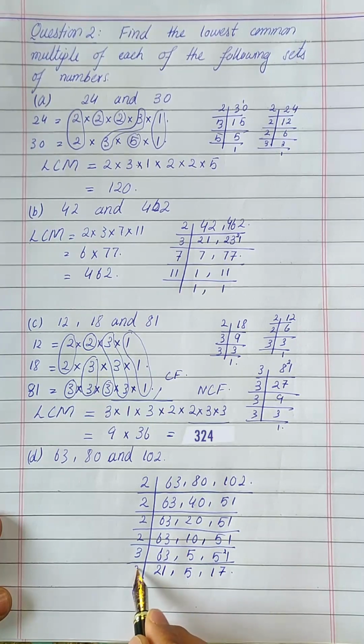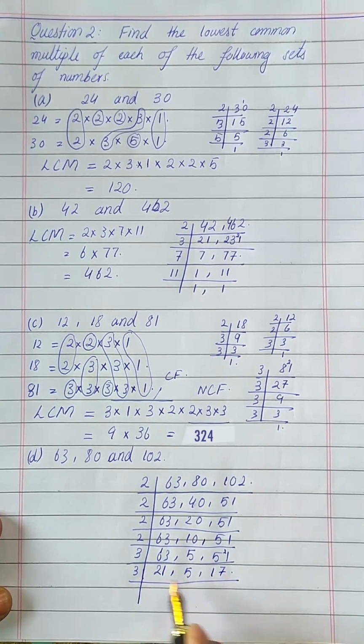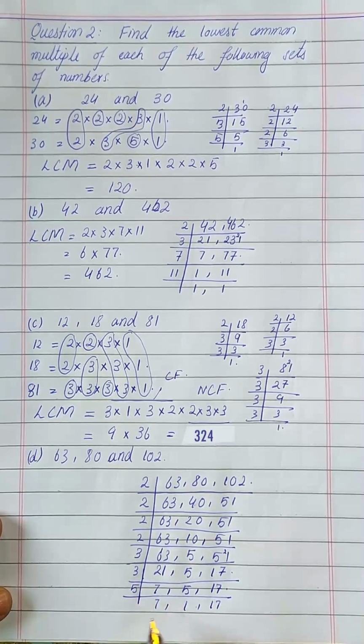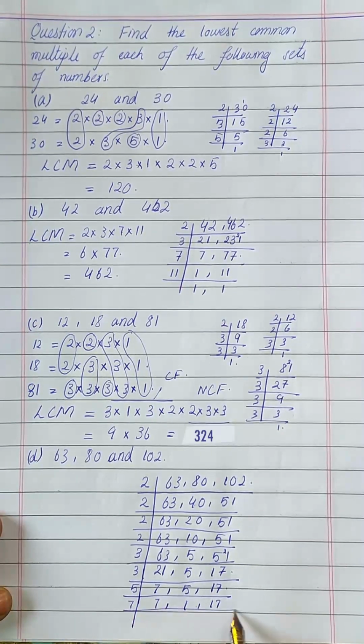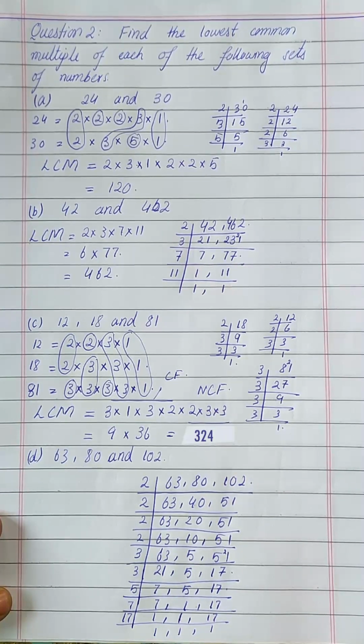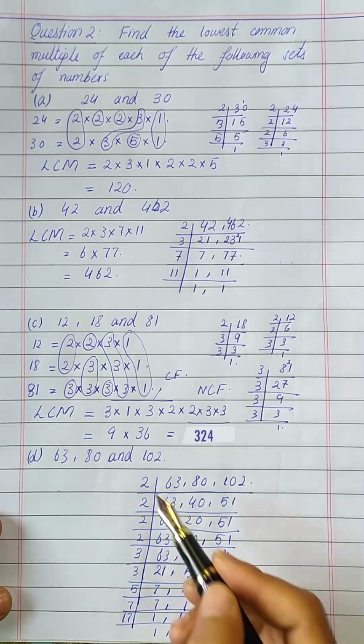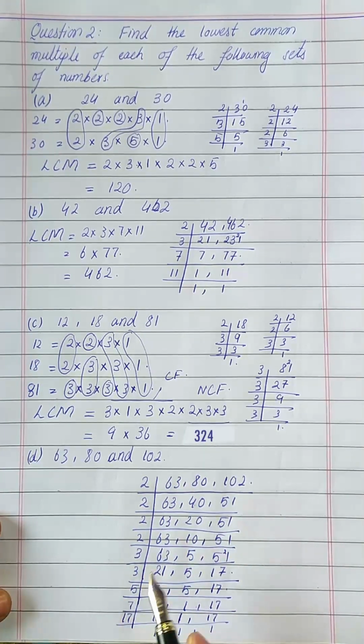And then again with the table of 3, because 3 can divide 21, so 3 7s are 21, and 5 will remain the same, and 17 as well. And then 5 1s are 5, 17 will remain the same as well as 7, and then 7 1s are 7, and 17 will remain the same, and then 17 1s are 17, and in the end we will be left with 3 1s, so we are done. And to find the LCM, we just have to multiply all of these factors.